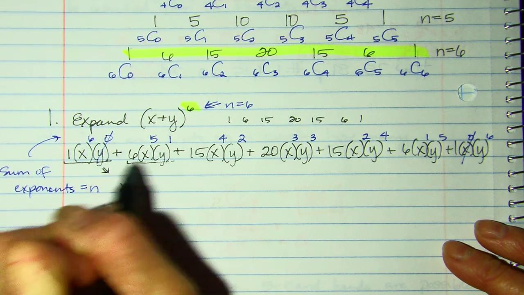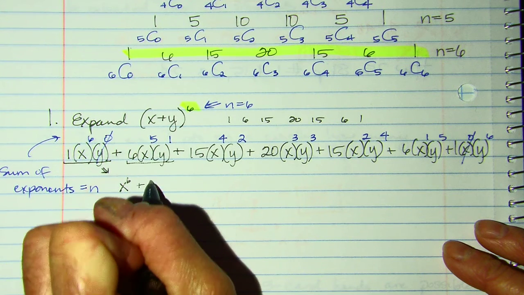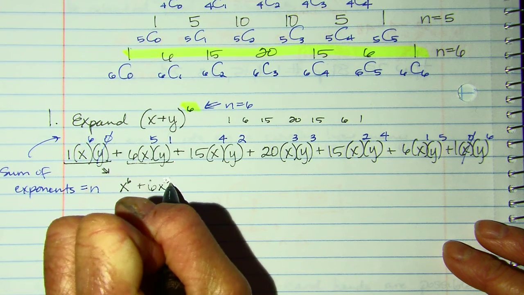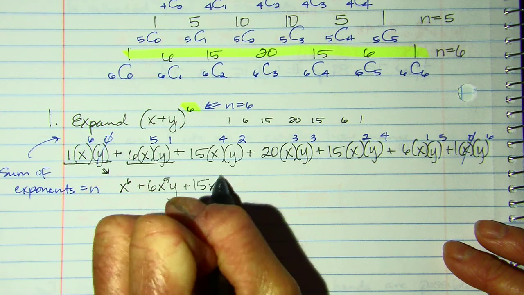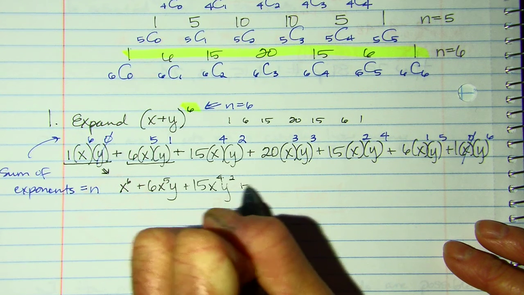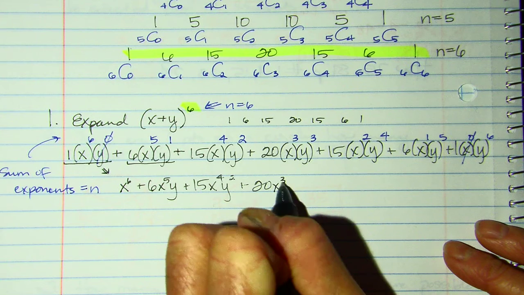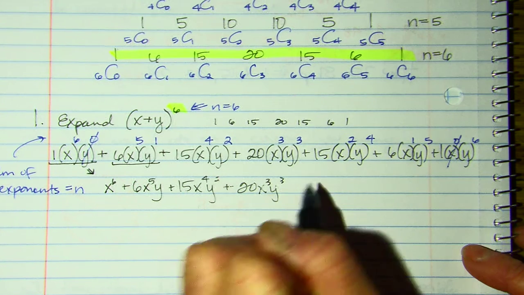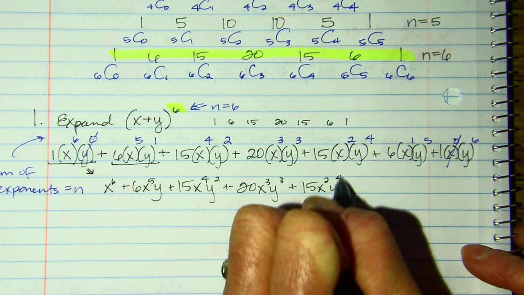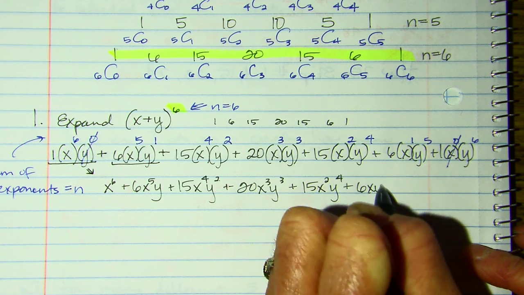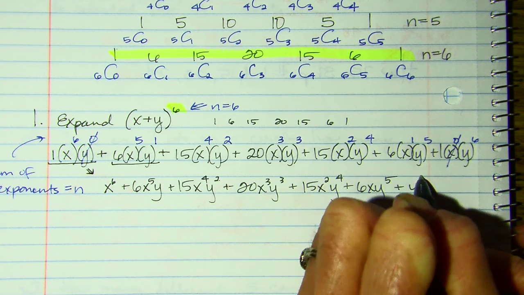Next term, 6, so positive 6x to the 5th y, plus 15x to the 4th y squared, plus 20x cubed y cubed, plus 15x squared y to the 4th, plus 6x y to the 5th, plus y to the 6th.